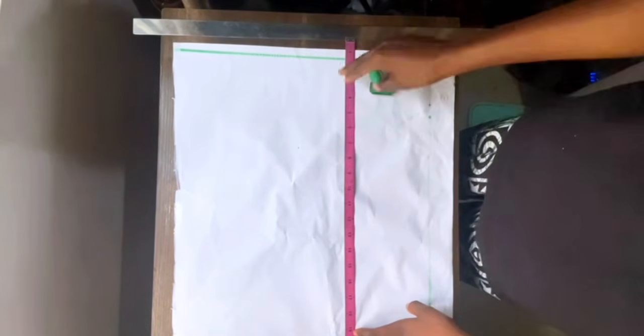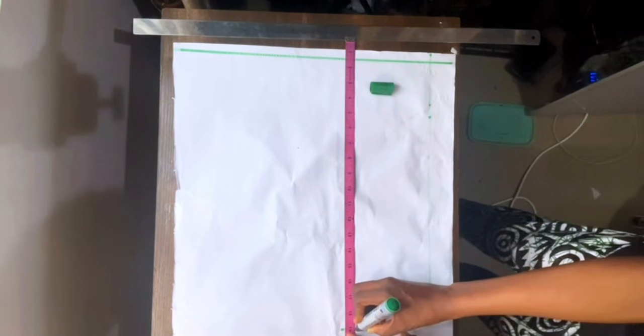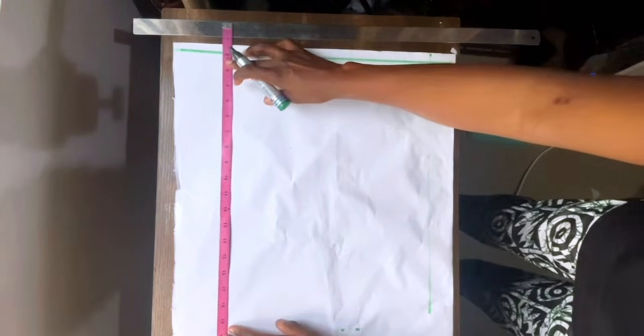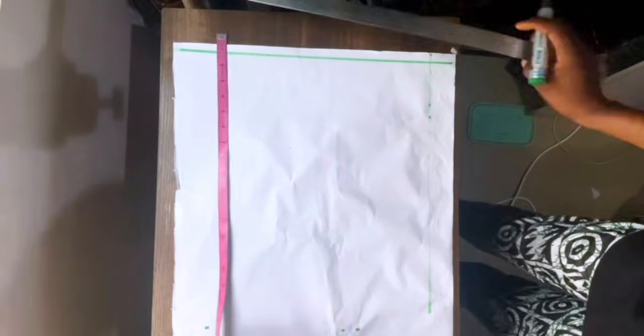So the length of this short is 17, and I'm going to add a 2-inch seam allowance. Just come here, start from 1.5. Don't forget, and mark 19. I'll just connect that line briefly, and then we'll get right into creating our shorts.